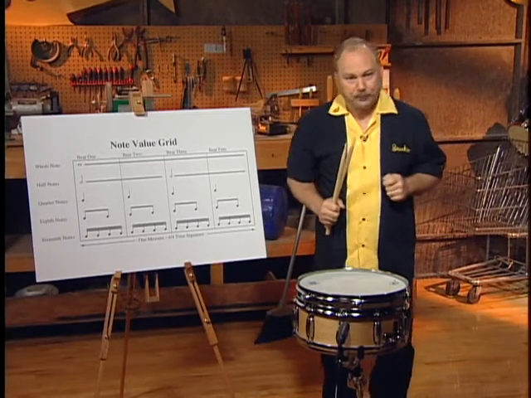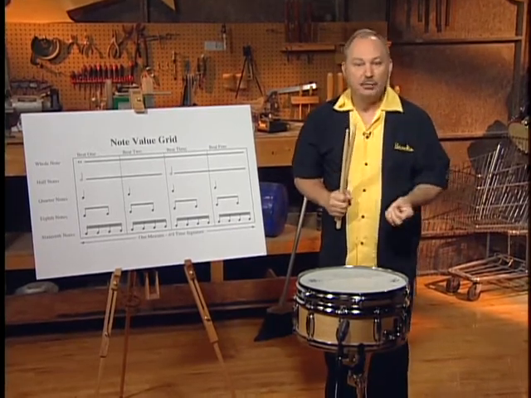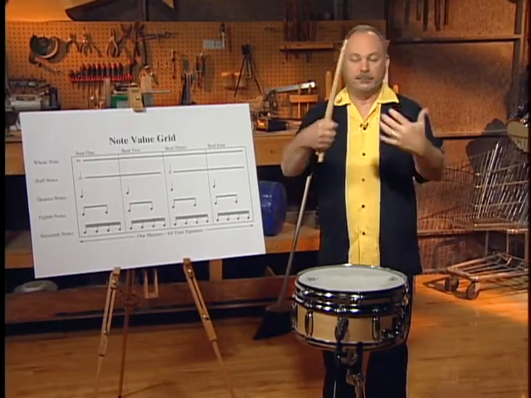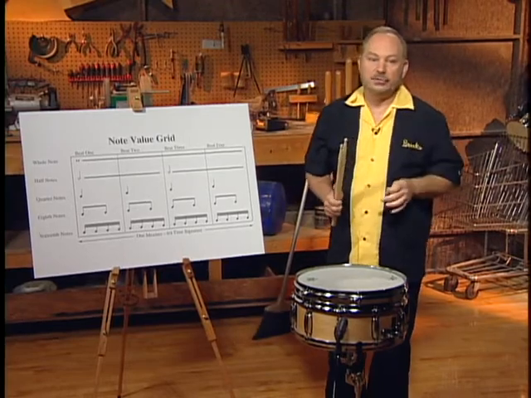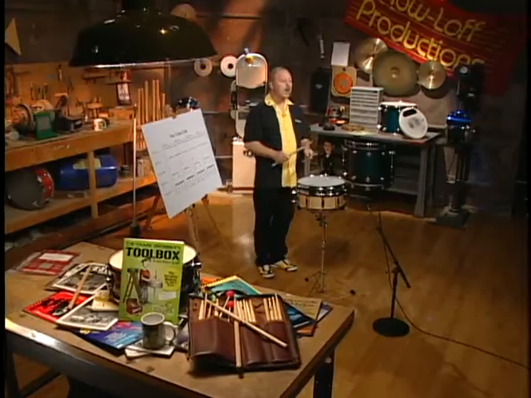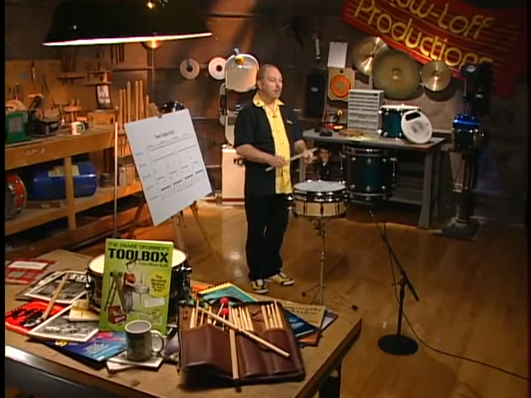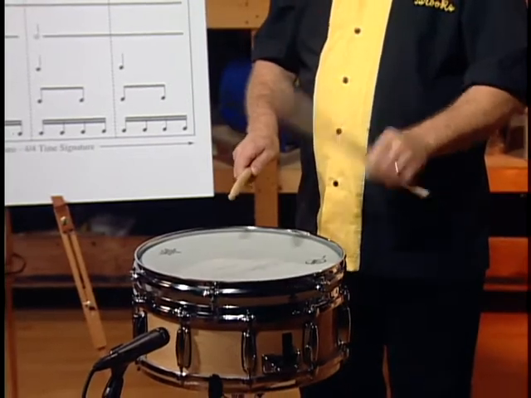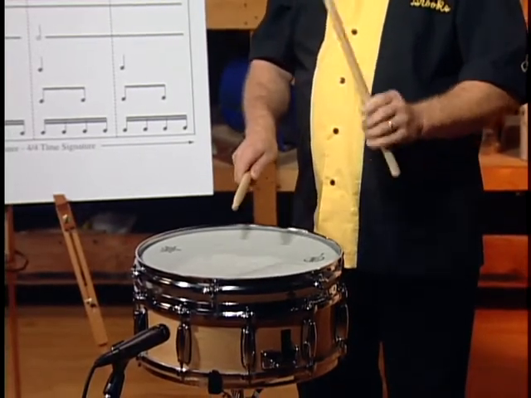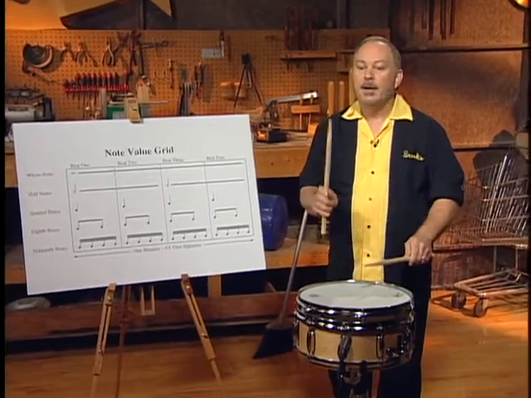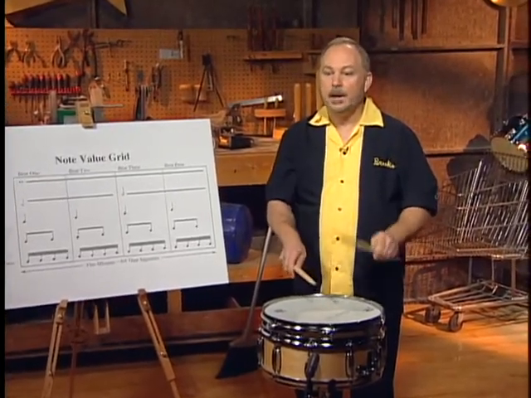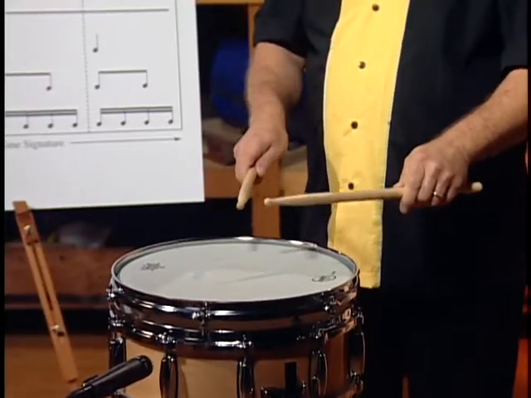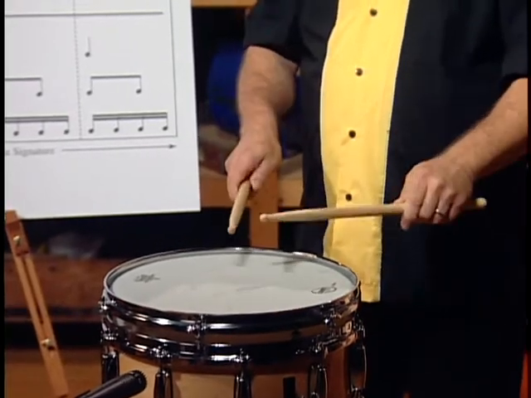So now we have some quarter note, eighth note combinations I'm going to play for you so you start learning how eighth notes work inside of quarter notes in 4/4 time. So here I'm going to play exercises 1 and 2. Here we go. 1, 2, 3, 4. 1, 2, 3, 4. 1 and 2, 3 and 4. 1, 2, 3, 4. 1, 2 and 3, 4 and 1, 2, 3, 4. 1 and 2, 3 and 4. 1, 2, 3, 4. 1, 2 and 3, 4 and.